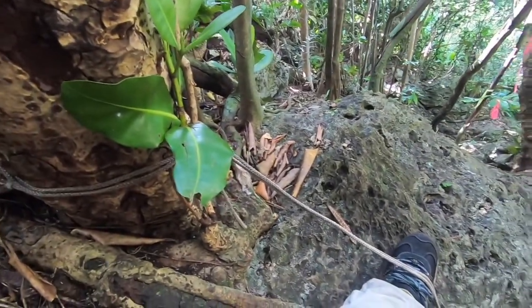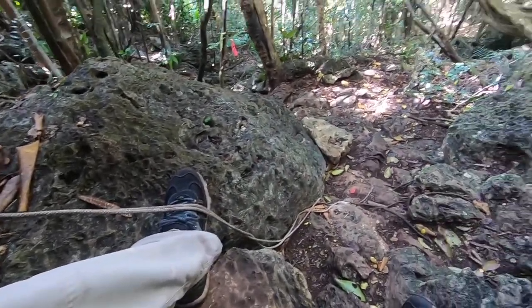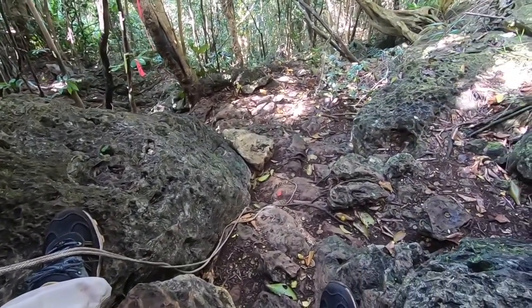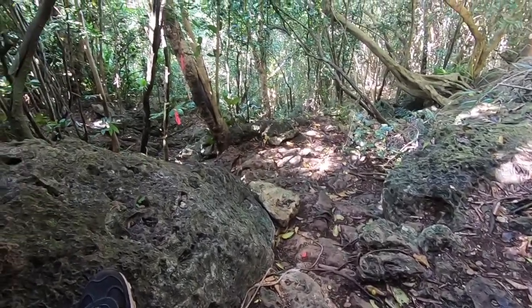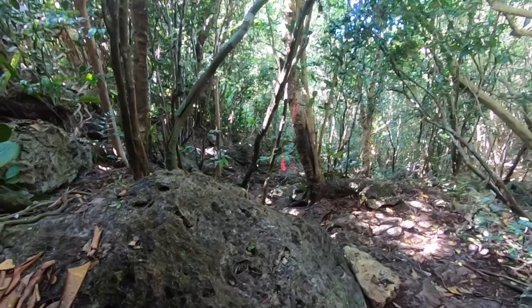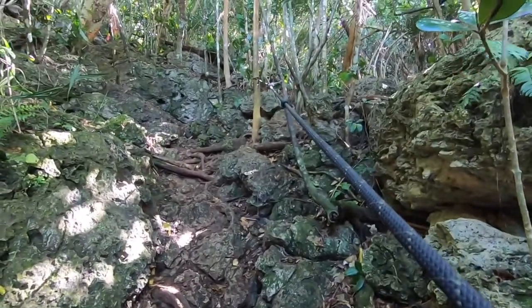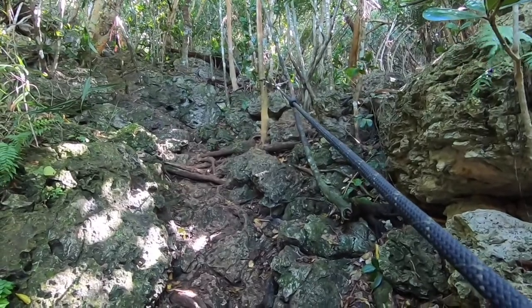Here, somebody very kindly tied some ropes that we can use to go down. I can see down the bottom there's another rope. Best approached going backwards and holding on to the rope where you can.